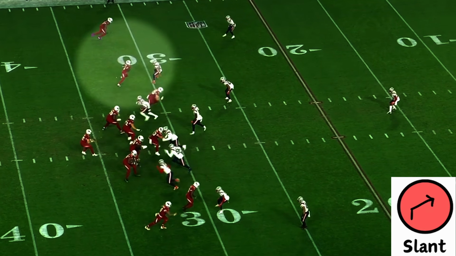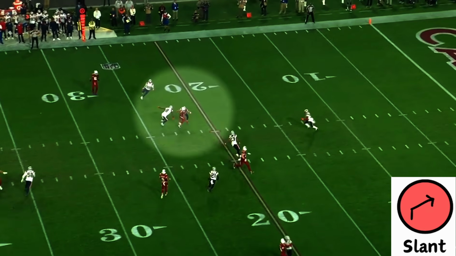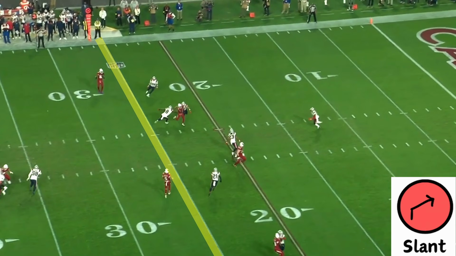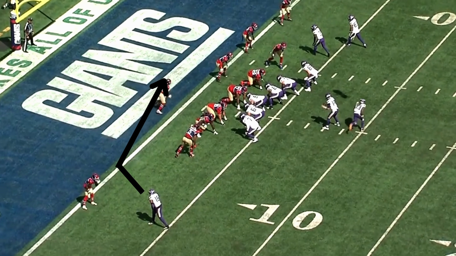The slant is a 3-step route that breaks at a 45-degree angle into the middle of the field. The slant is pretty common on third and medium, where the offense just has to get 5 yards in order to get the first down. It's even more popular on the goal line.